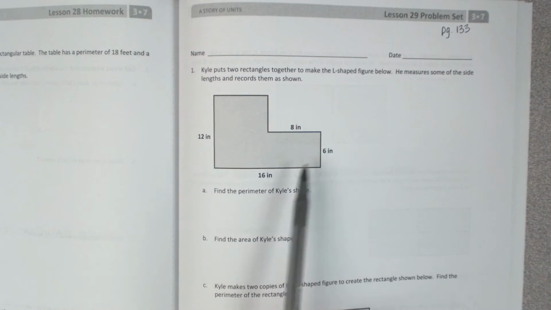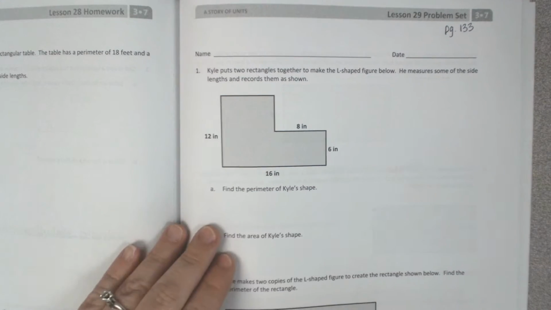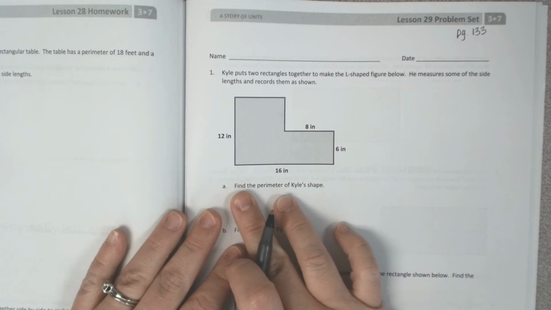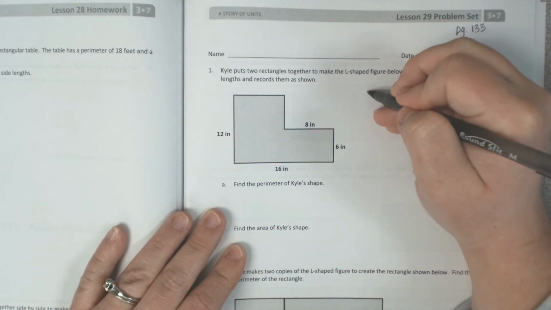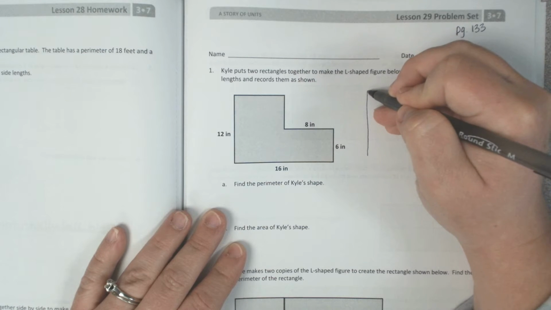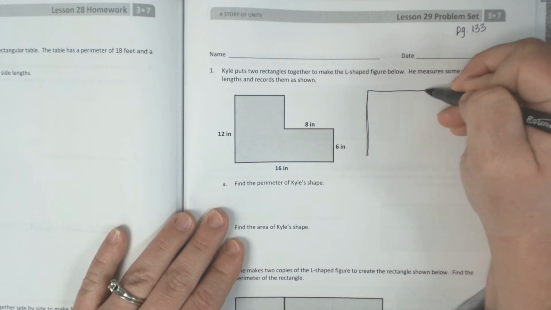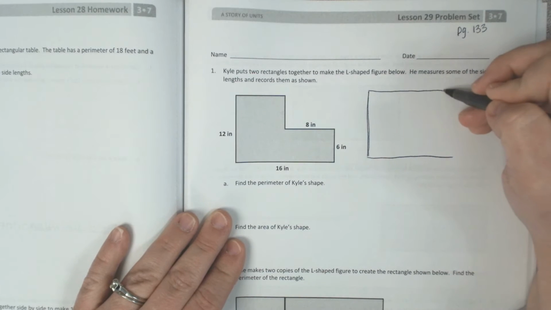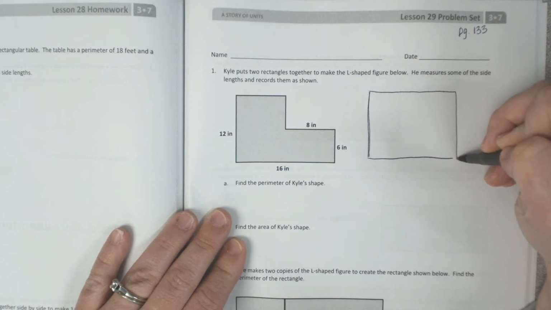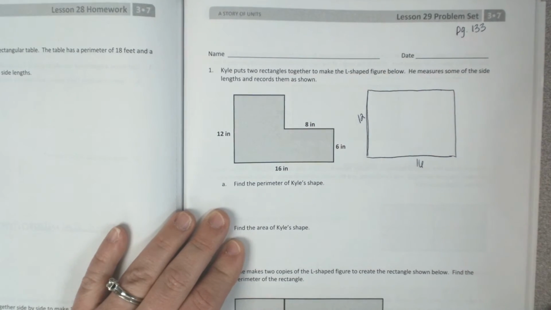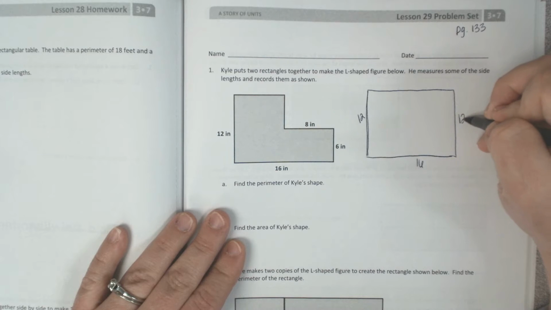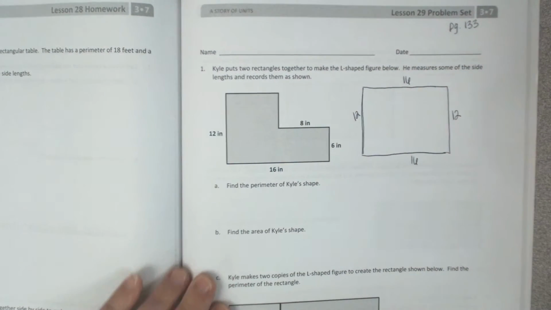So here he's labeled some. This is what I like to call a missing side length. We don't know, so missing lengths. We still need to figure out some of these. If I were to make it a full square, just on the side here, I notice the bottom is 16 by 12, right? So I know that this side would be 12, this side would be 16.